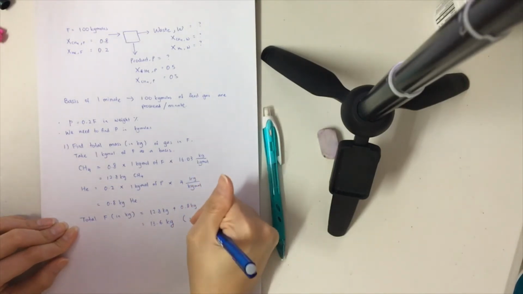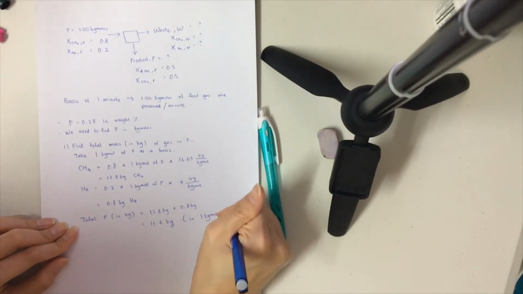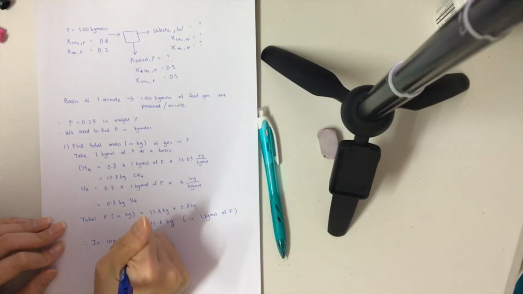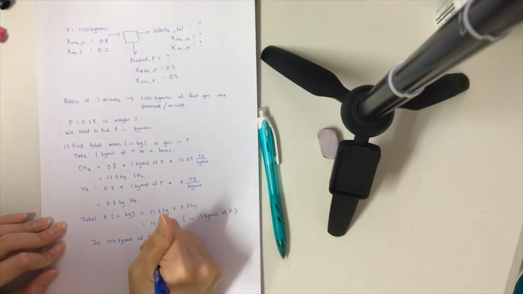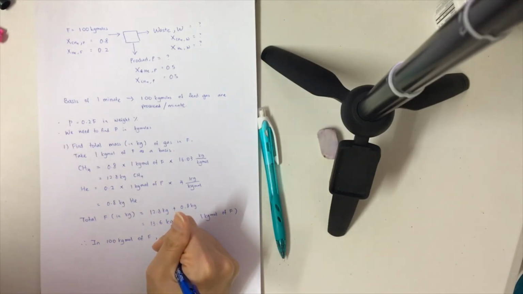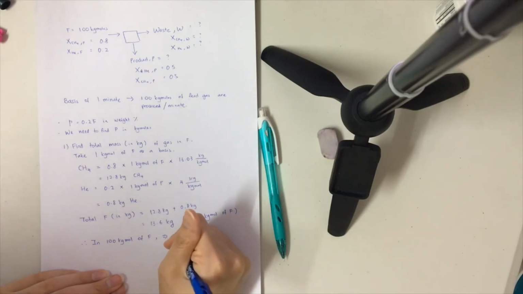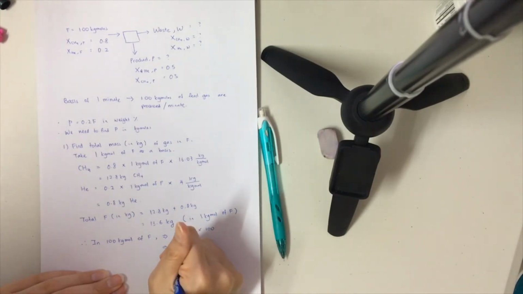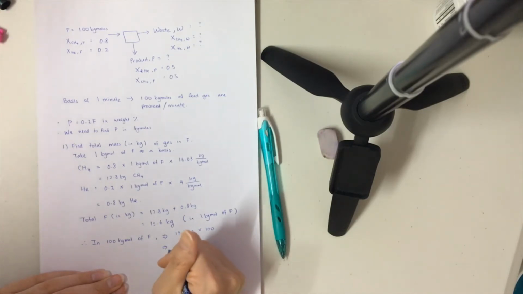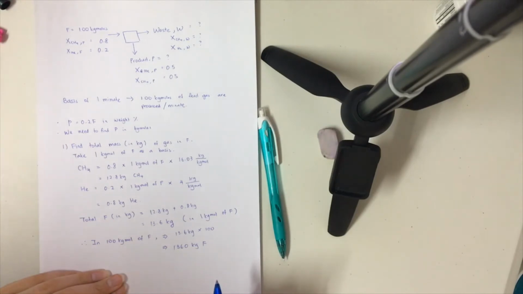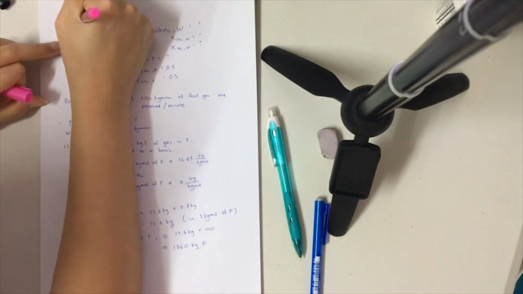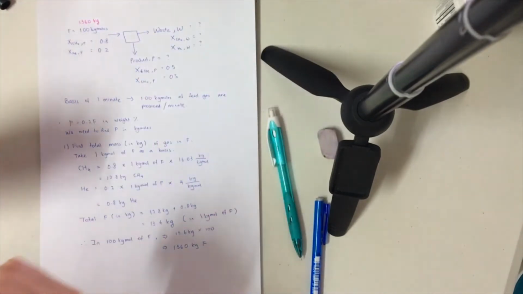And this is in 1 kilomole of F. Therefore, in 100 kilomoles of F, simple calculation, it is equal to 1360 kg of F. So we can say that F is 1360 kg.